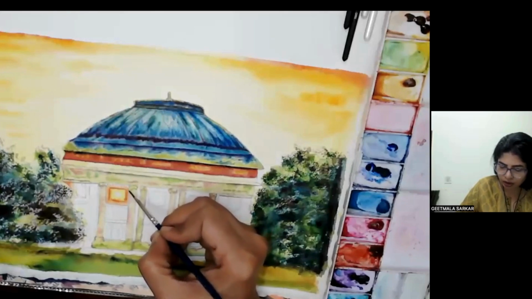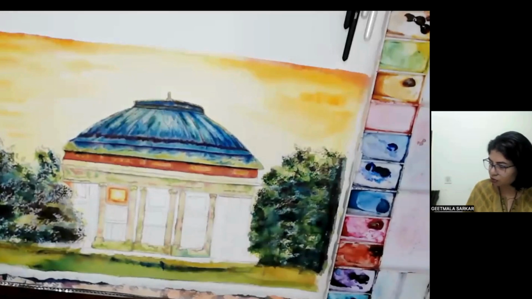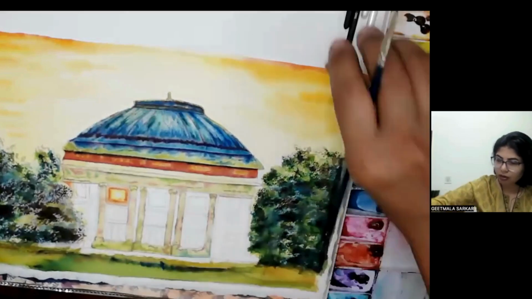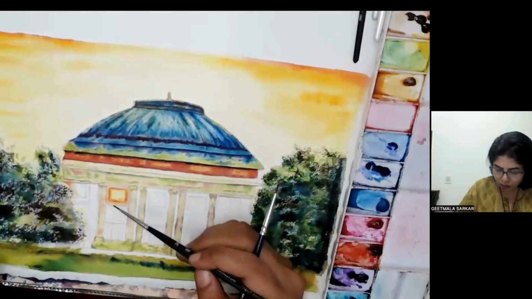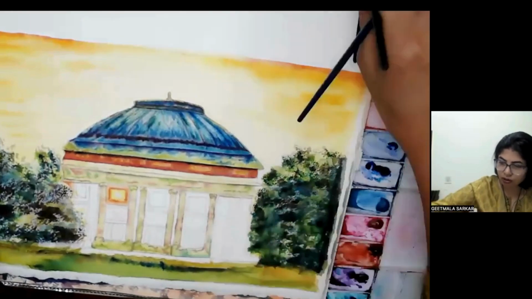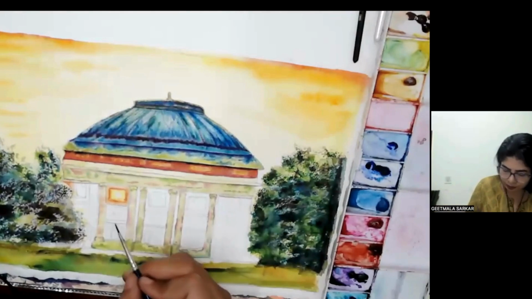And when doing that very small part, I have to be very conscious as to what values I am using, how well I am observing the reference image, because what I can see is what I can paint.